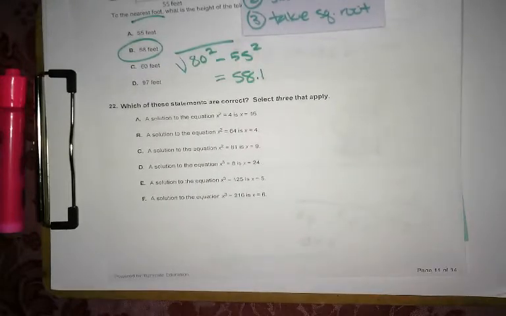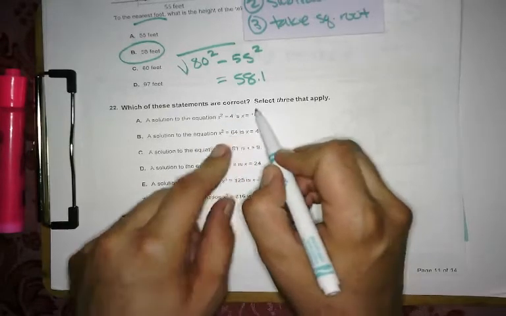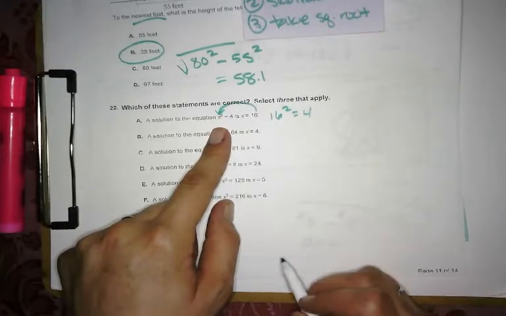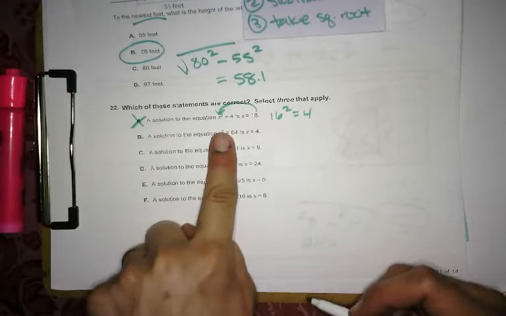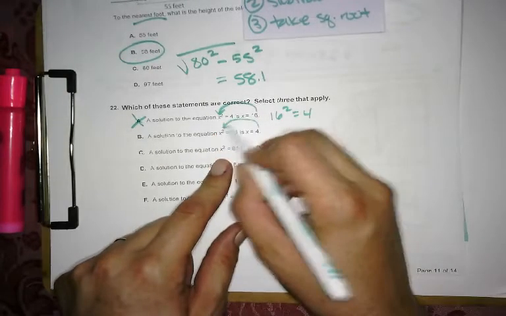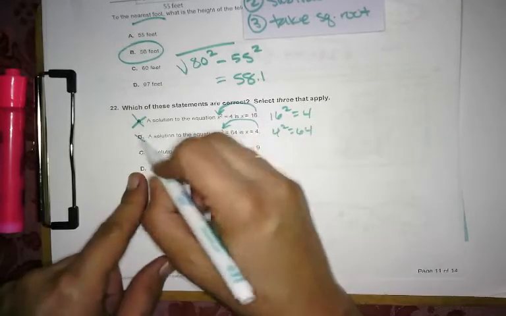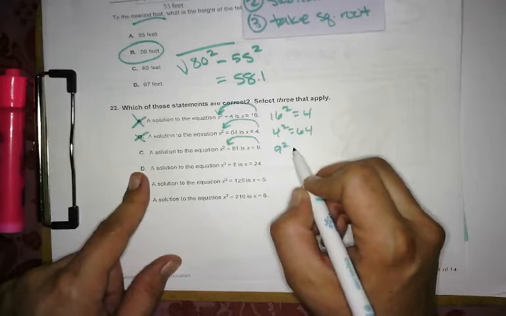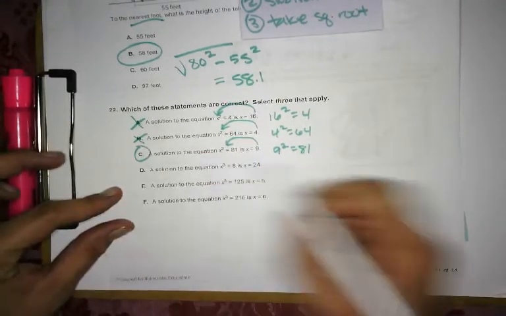Okay, which of these statements is correct? If x squared is 4, then x is 16. So then you're plugging 16 in here. So you're saying 16 squared equals 4. That's not true. Bet a lot of people got tricked by that, though. Here you're plugging in 4, so you're saying 4 squared equals 64, which that's not true. Here you're plugging in 9, so you're saying 9 squared equals 81, which that is true.